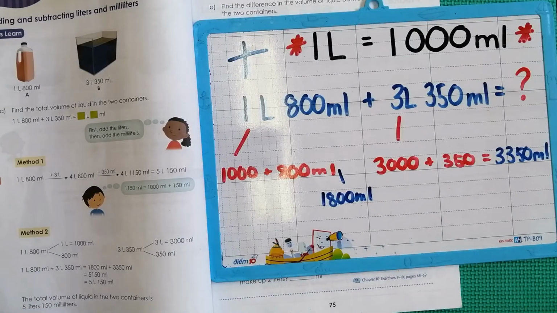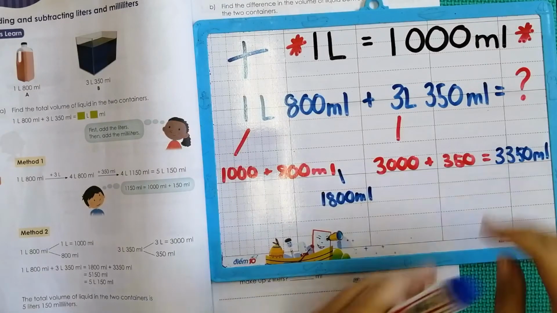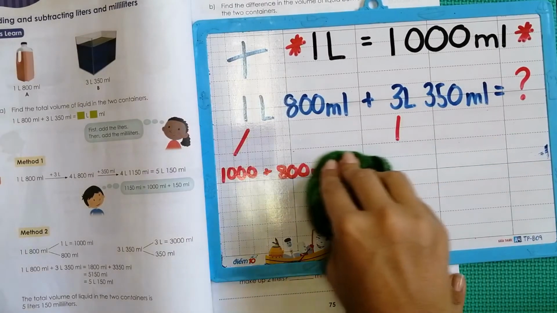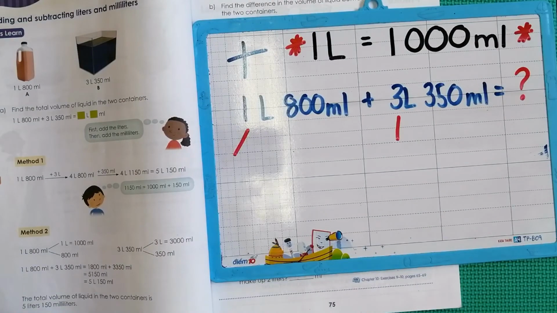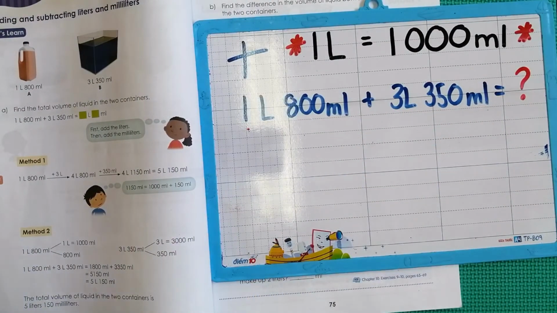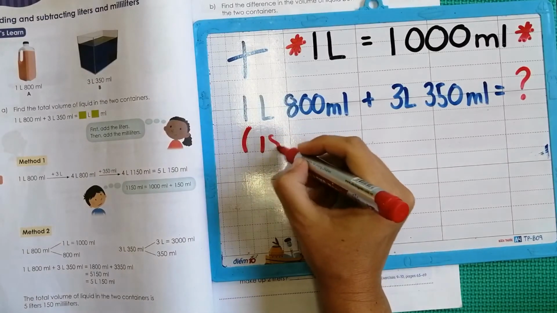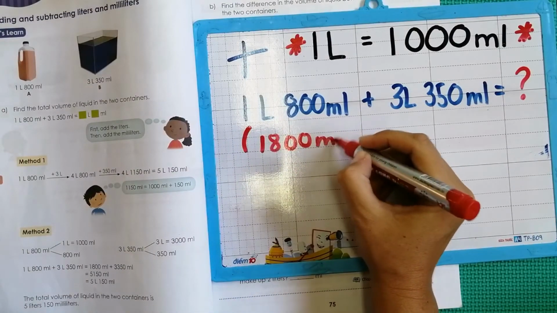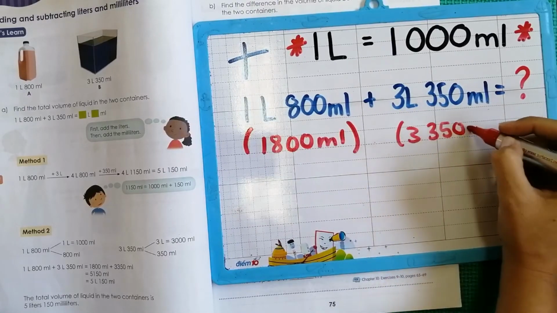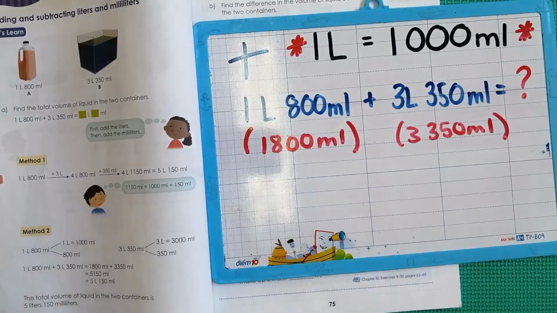Very simple, because we will know that answer without having to do this whole step. I'm just doing it to show you. So just to create more space, I will wipe it out. And just write 1,800 milliliters and 3,350 milliliters. We add them together.